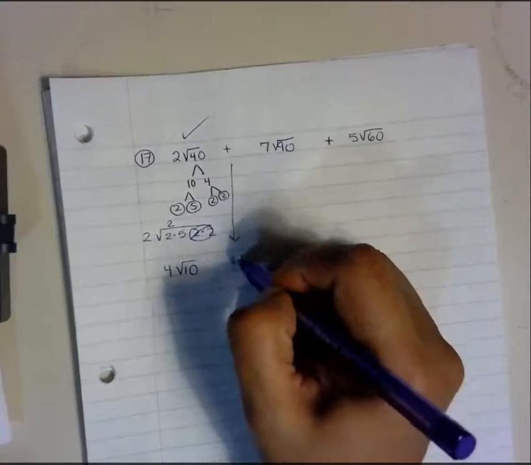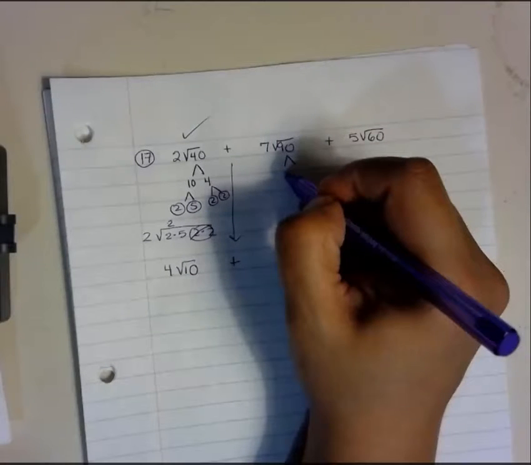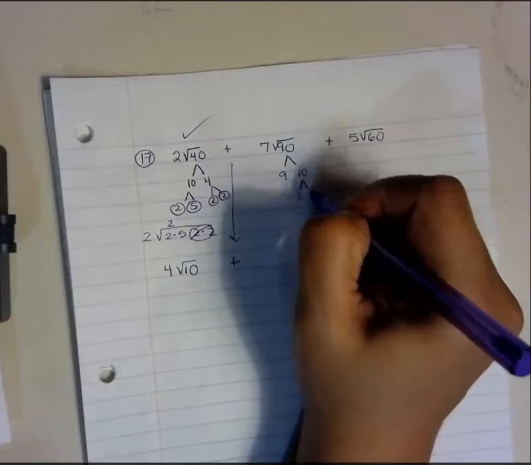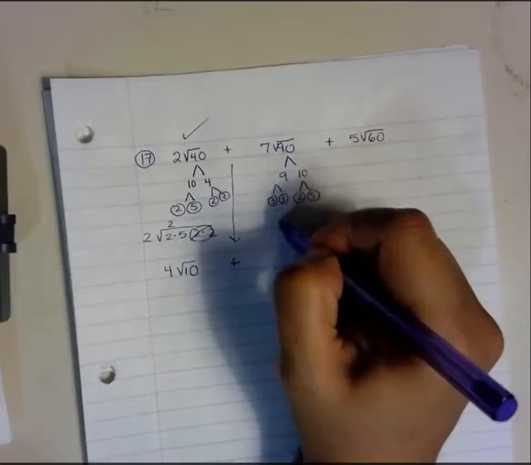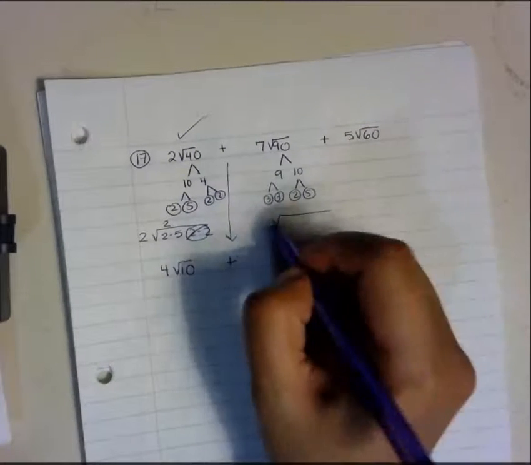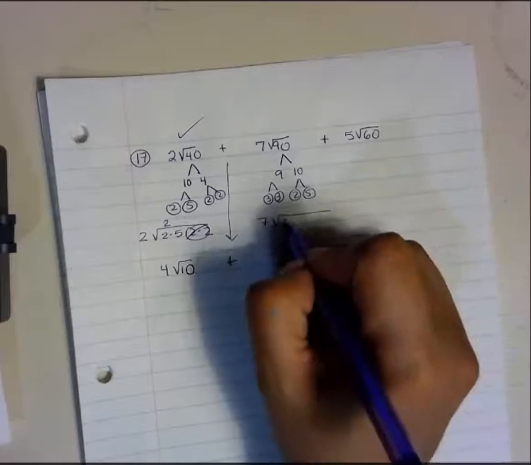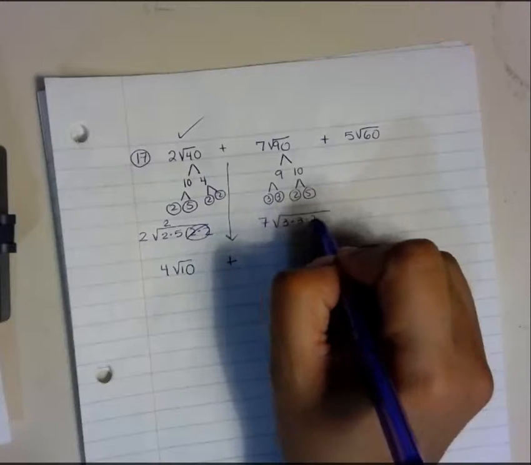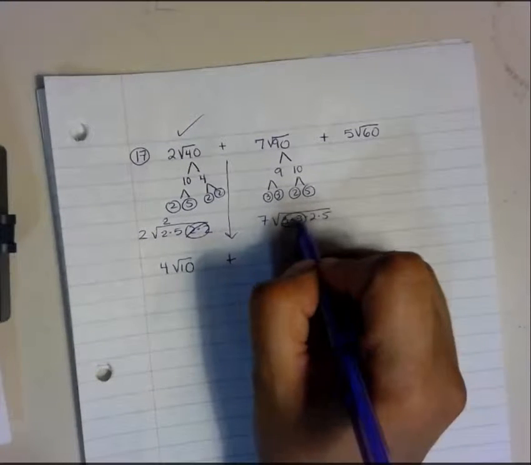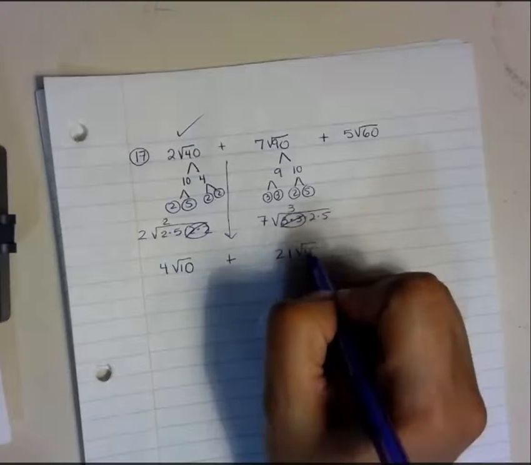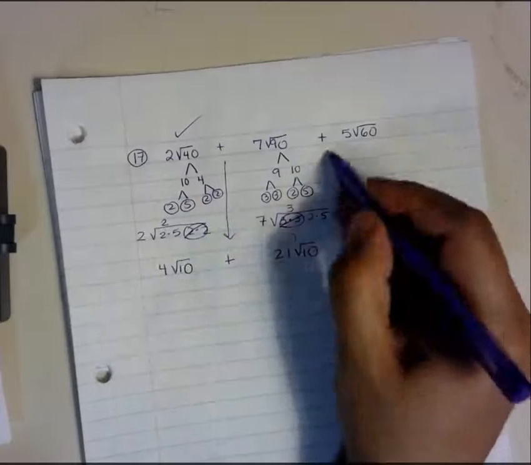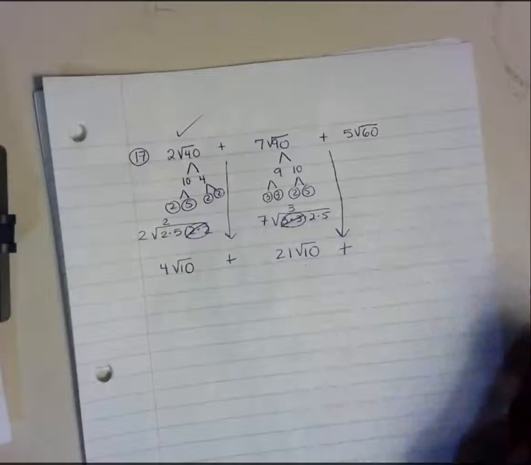Plus, here we go, 9 times 10. 2 times 5, 3 times 3. There's a 7 outside, so let's not forget. Alright, we have a pair of 3 that comes out. 7 times 3 is 21, radical 10. Looking good. Bring down the plus sign.